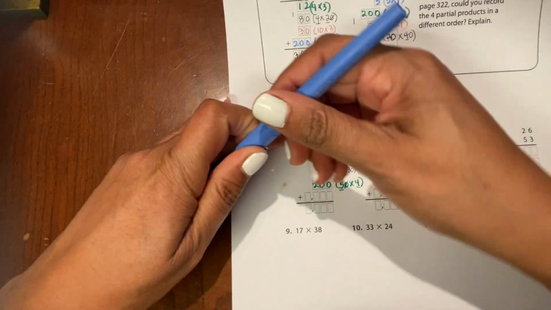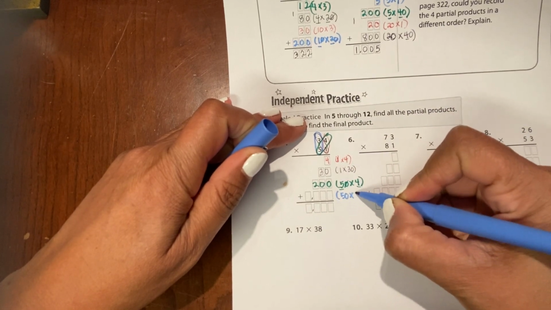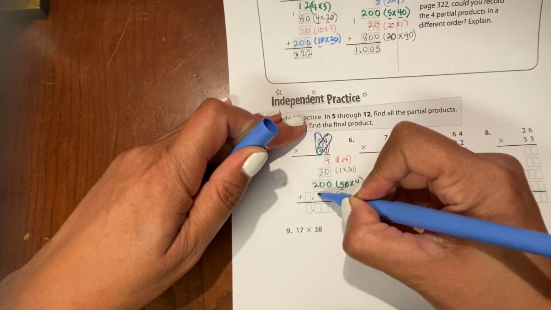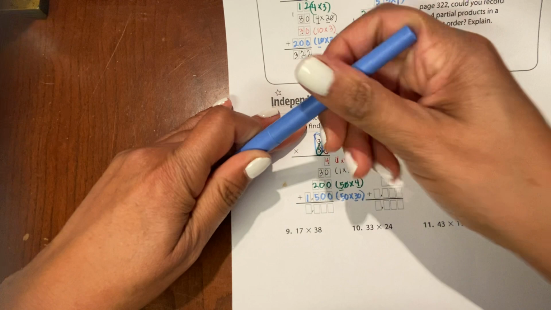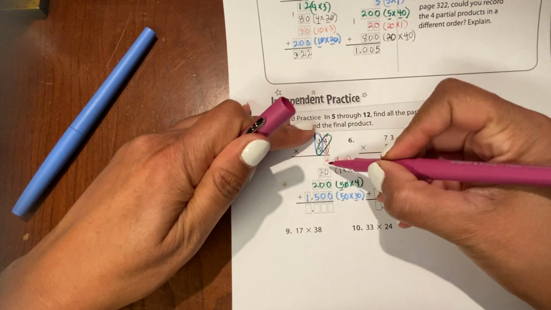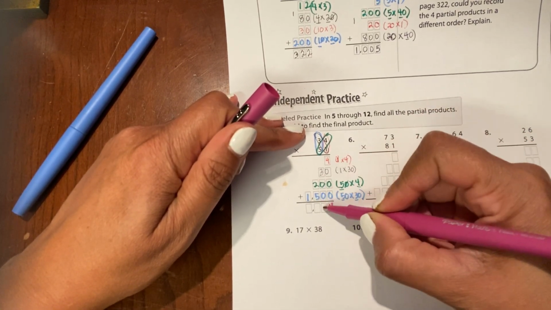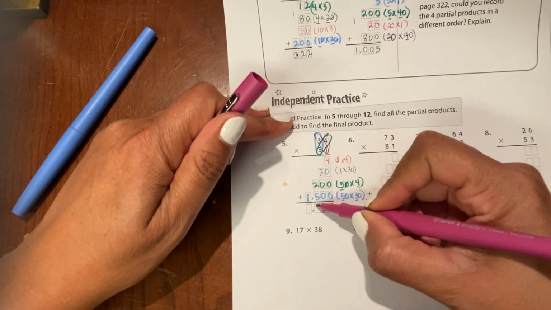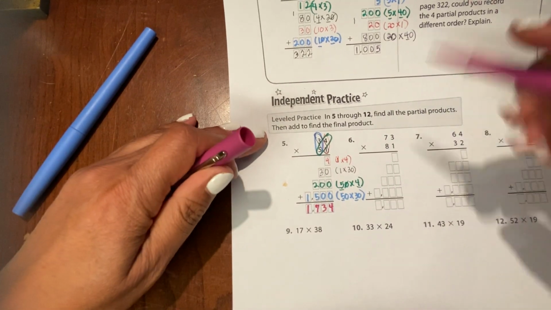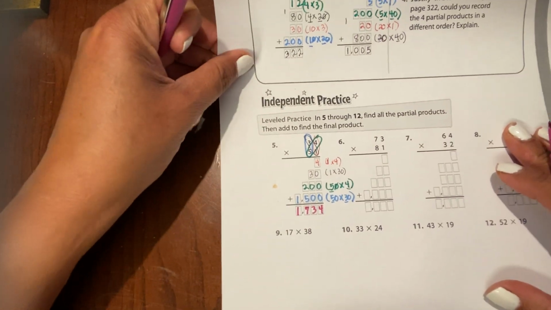And then finally, you multiply these two digits, but they're worth 50 times 30. You trail your two zeros and you're left with 5 times 3, which is 15. And your final step now is to add all of your partial products. 4 plus 0 plus 0 plus 0, 4. 3 plus 0 plus 0, 3. 2 plus 5, 7. And 1 plus nothing, 1. Final answer, 1,734. Great. Let's move on to number 6.